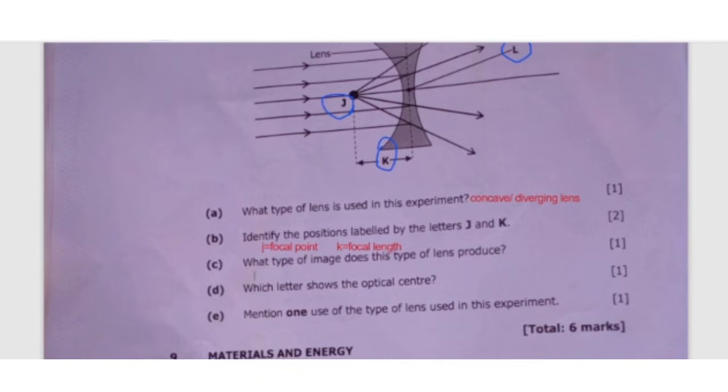It is going to produce a virtual image, or not real, or an imaginary image.